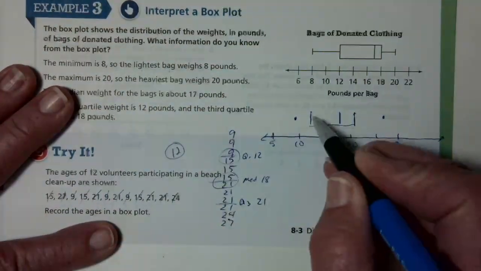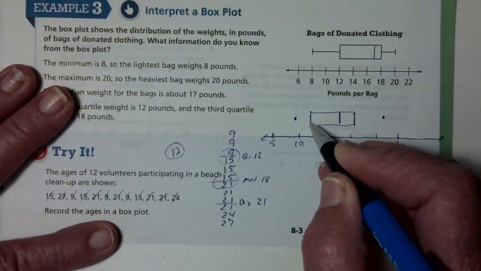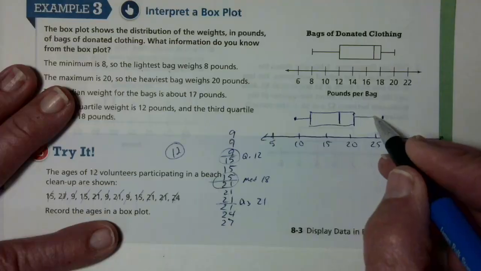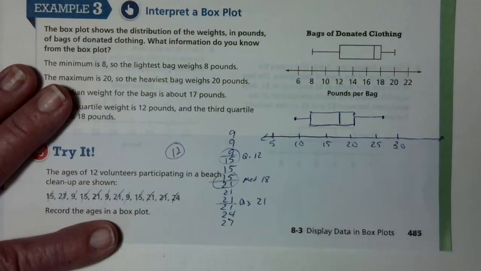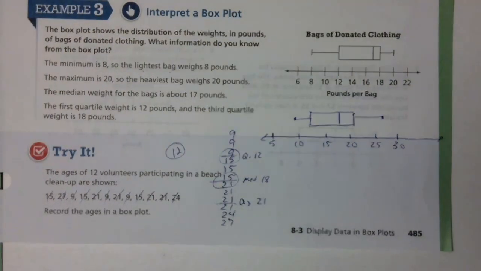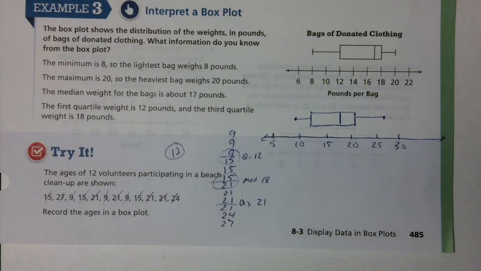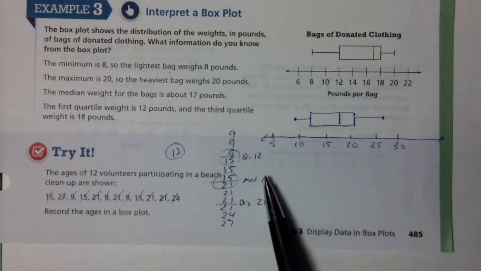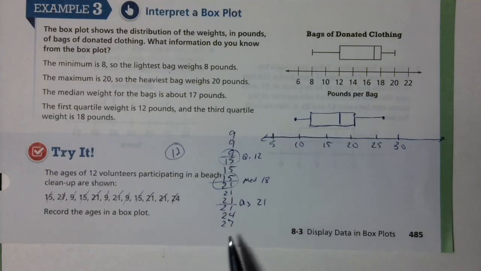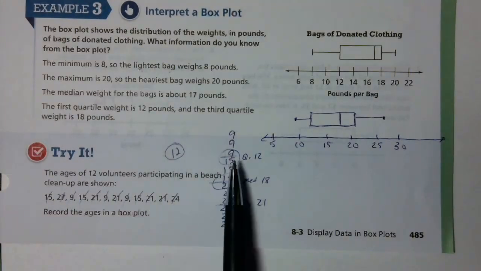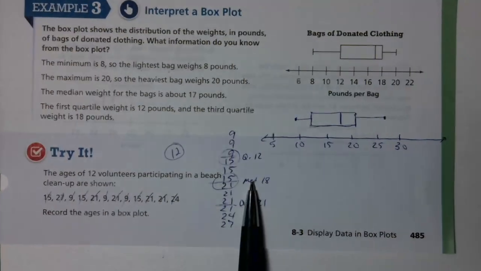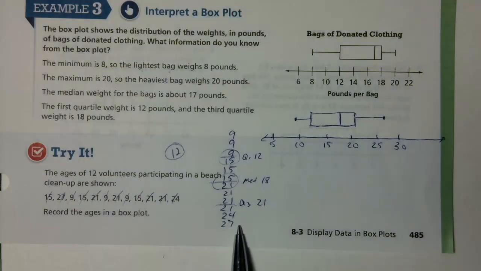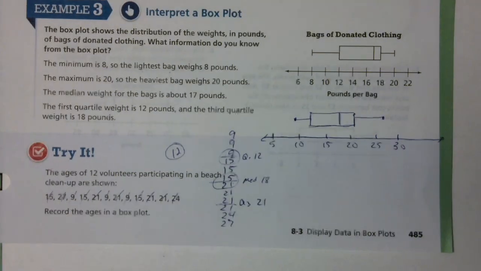So I'm going to close up my box, attach my lines, my whiskers. I like box and whisker better than box plots. Okay, so there we have it. I have to go by the lowest, Q1, median, Q3, and my highest. Minimum, quartile 1, quartile 2 or median, quartile 3 and maximum. Okay?